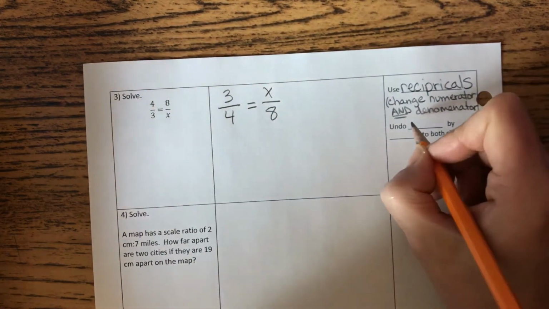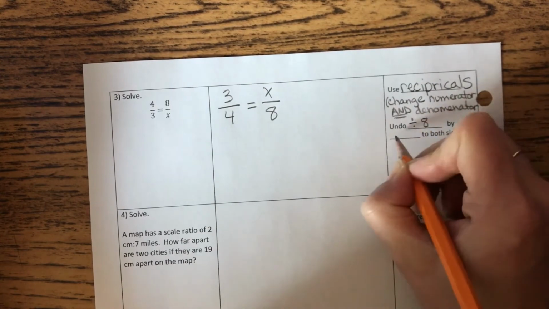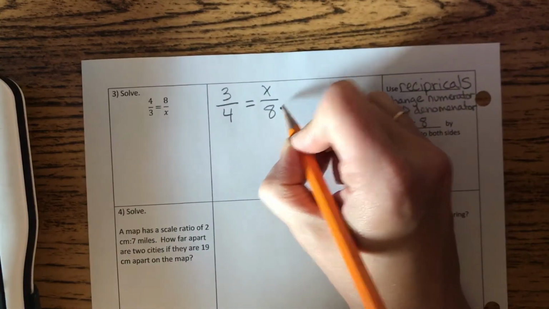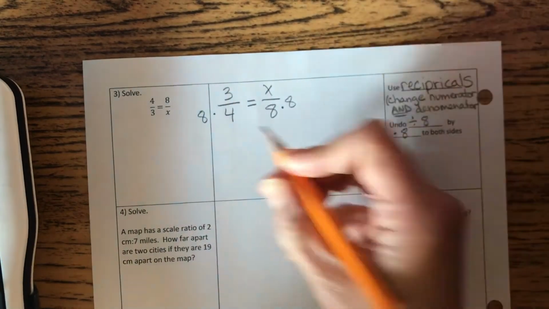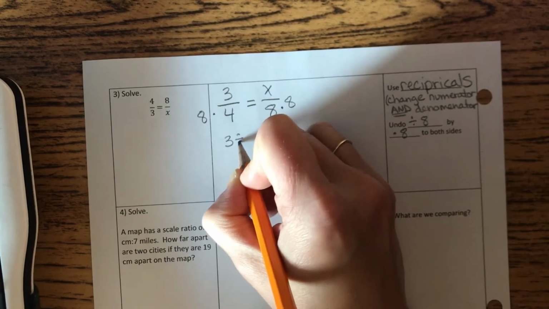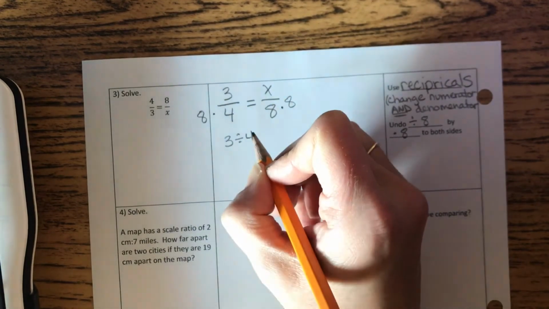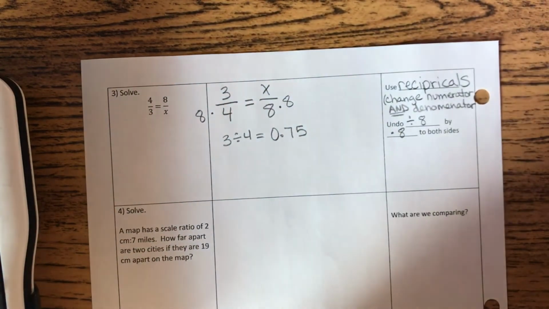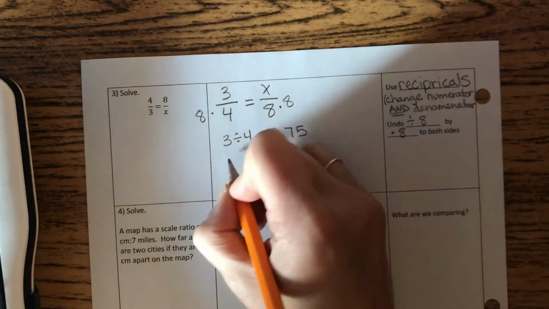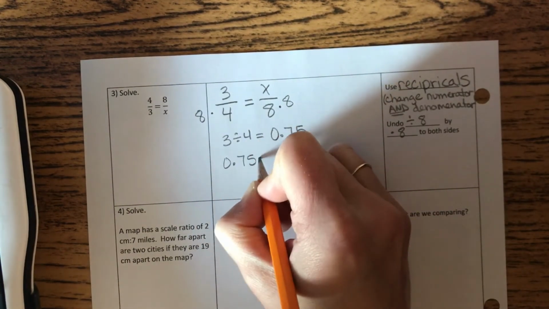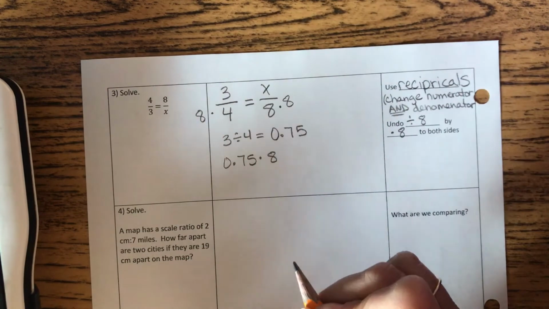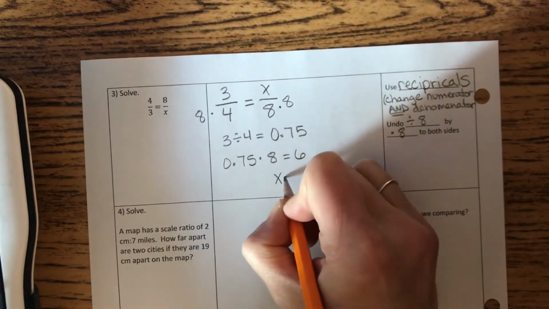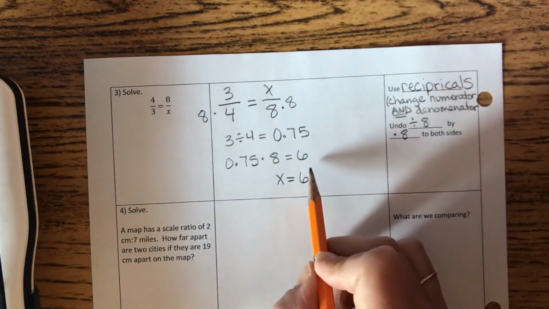Okay, then again I'm going to do my same steps. So to undo divided by 8, I'm going to multiply by 8. So that means I would multiply by 8 over here and also over here. So my first step is going to be 3 divided by 4. And I get 0 and 75/100. And then I'm going to take that answer and multiply by 8. And I get 6. So in this case, x equals 6.